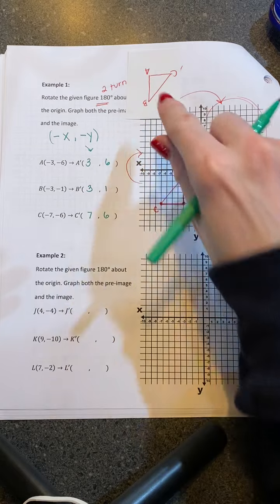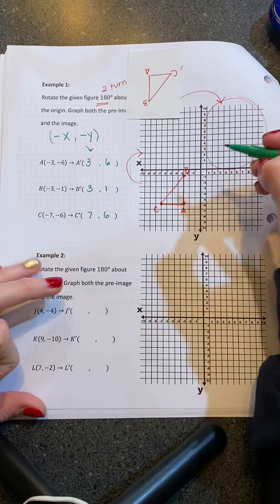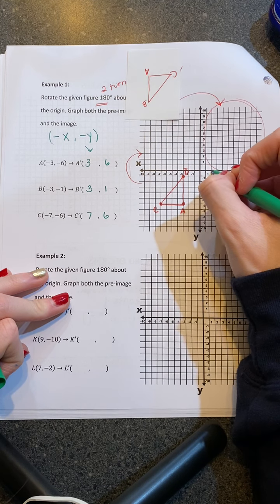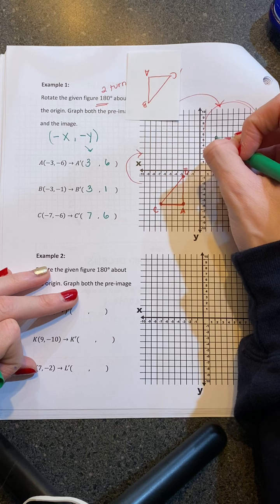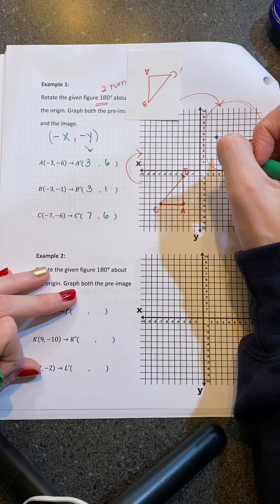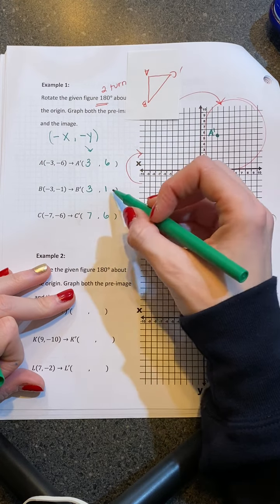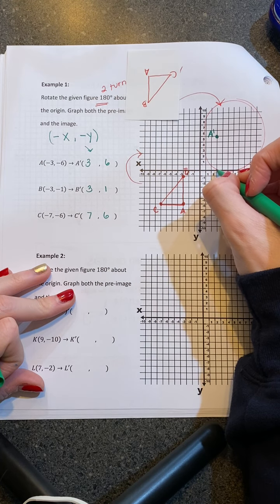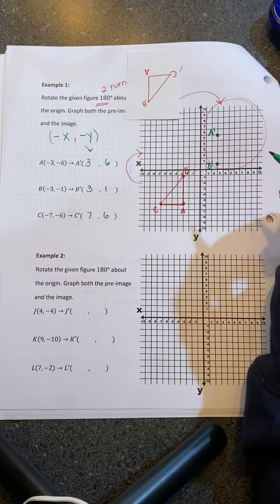So let's graph and see if our figure looks exactly like that and if it's in the correct quadrant. 3, 6. So we go 1, 2, 3, 1, 2, 3, 4, 5, 6. And that's going to be my A prime. 3, 1. So we go 1, 2, 3, 1 for my B prime.